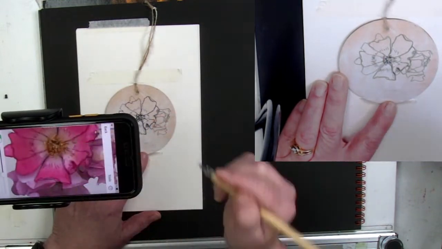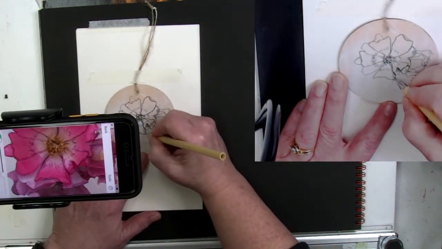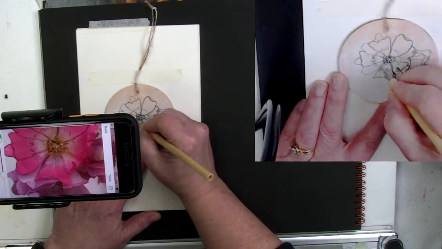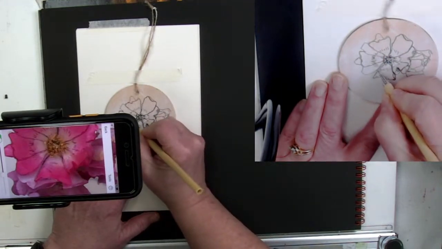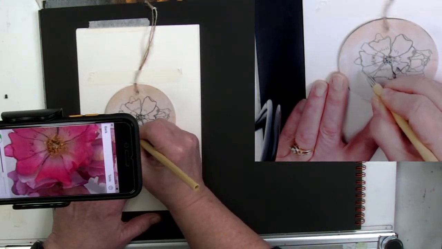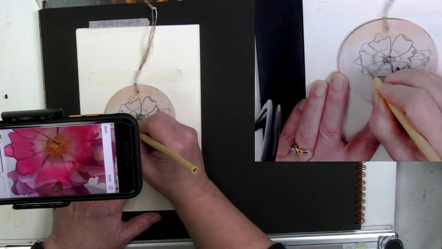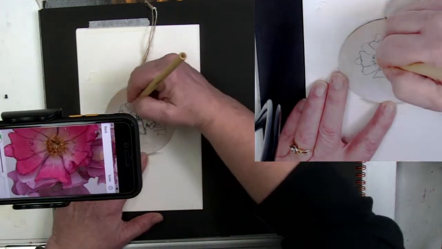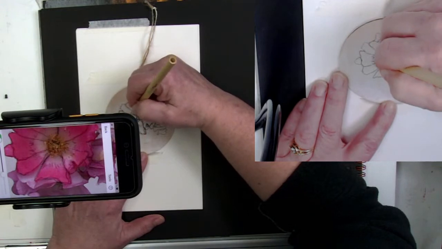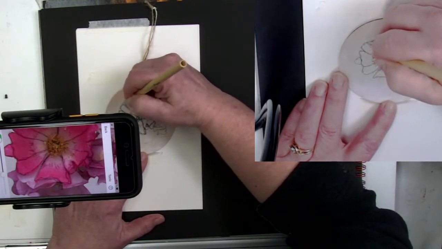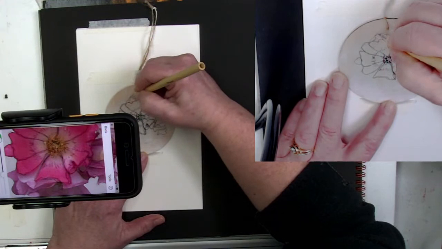See, part of it is once you've got an image on here, you can start to pick and choose what lines you want to use. That's all part of making this your own piece of art. Even if you're tracing it, it's still your piece of art. Your hand is doing the artwork. Your hand is doing the drawing.